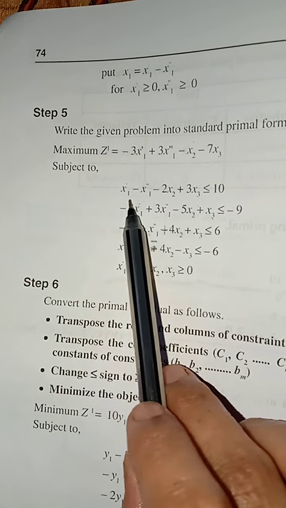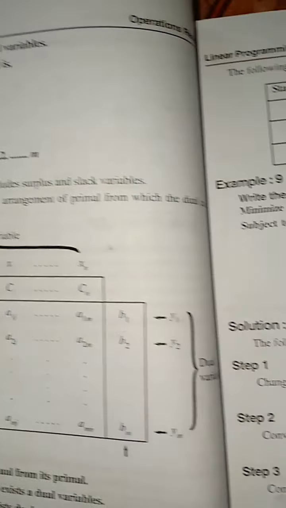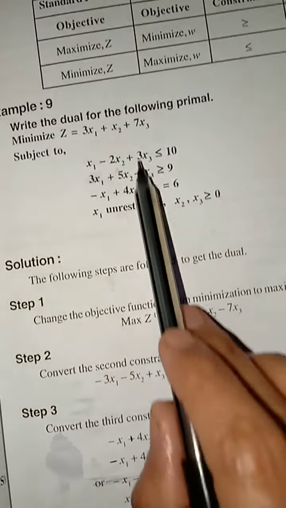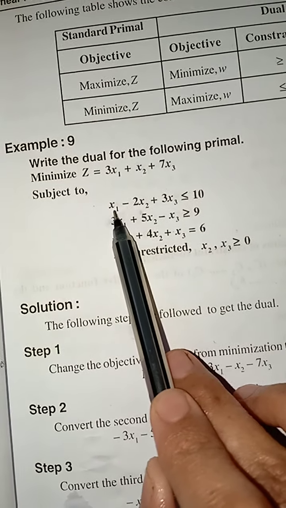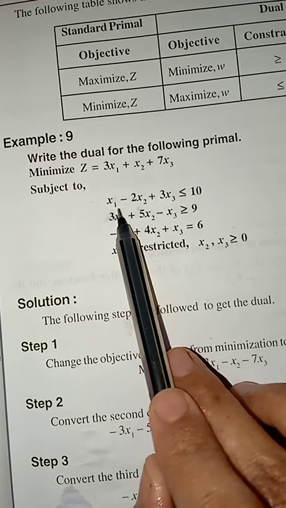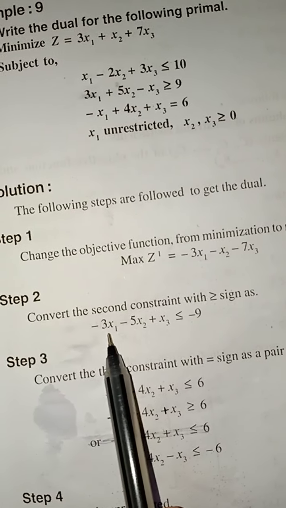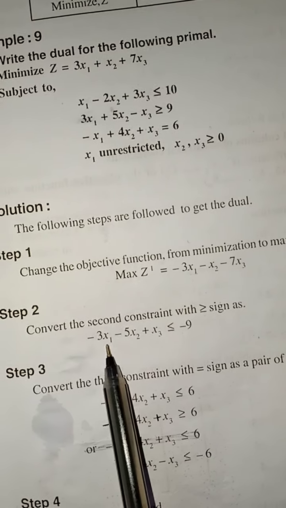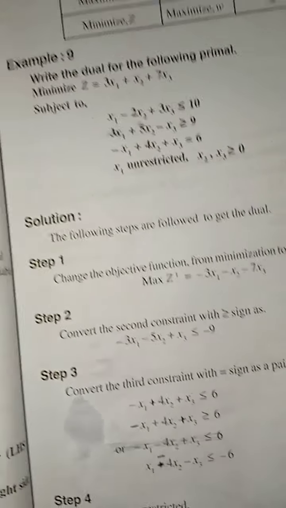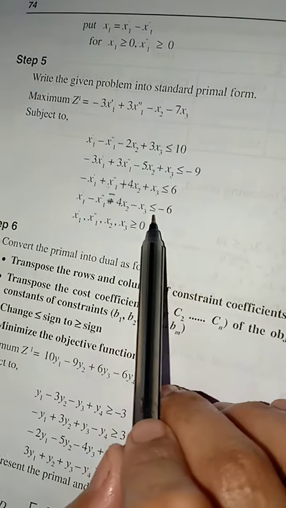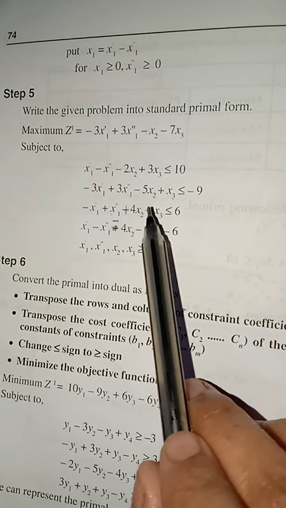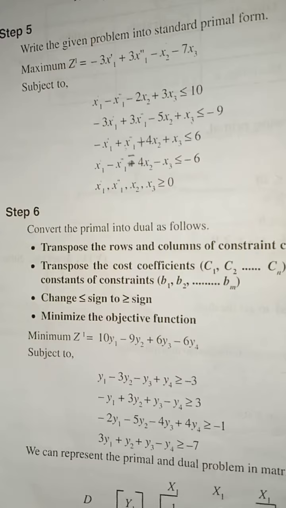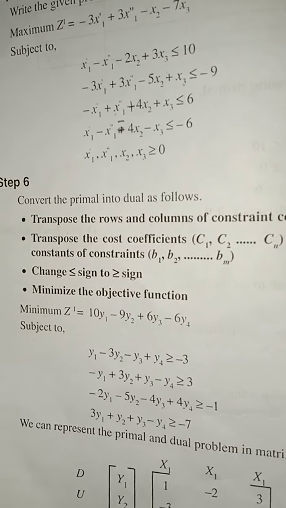And the constraints will be, again, in place of wherever you have x1. See here, in the first constraint you have x1, you have to substitute x1 dash minus x1 double dash. Then in the second constraint you have minus 3x1, again you have to substitute x1 dash minus x1 double dash. Similarly here, so after that you get this particular equation. Okay, after substituting.